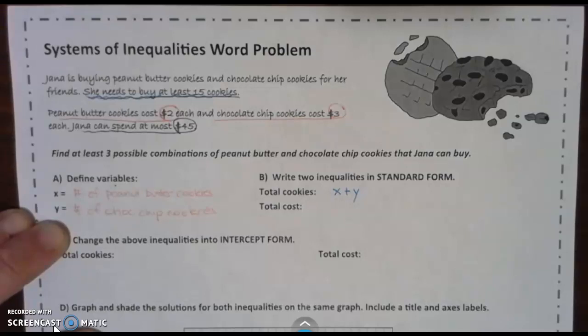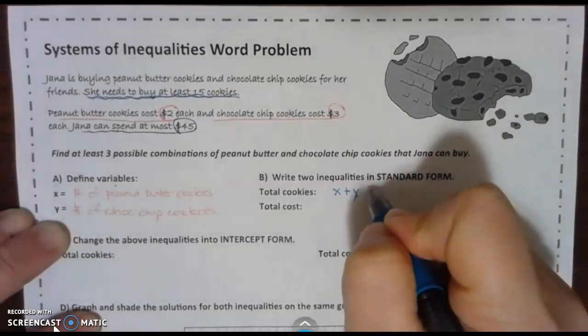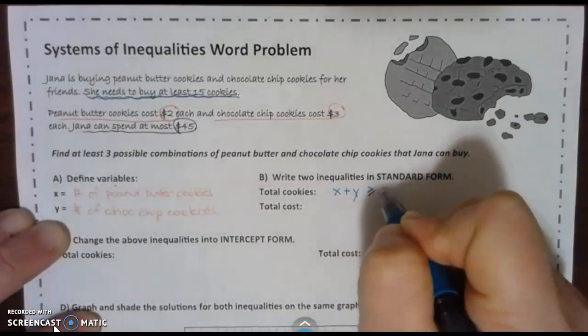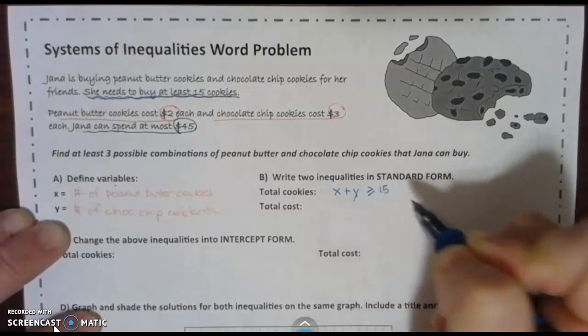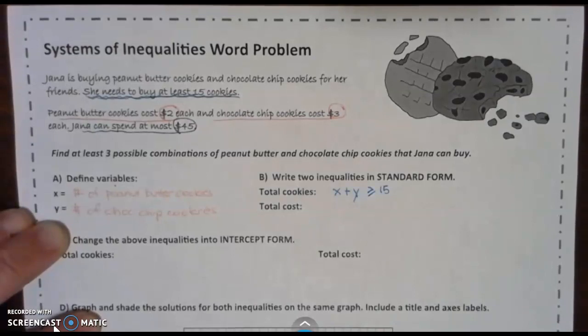If she buys 16 cookies, is that at least 15? Yes. So that means x plus y has to be bigger than or equal to 15. That's my expression for the total number of cookies.